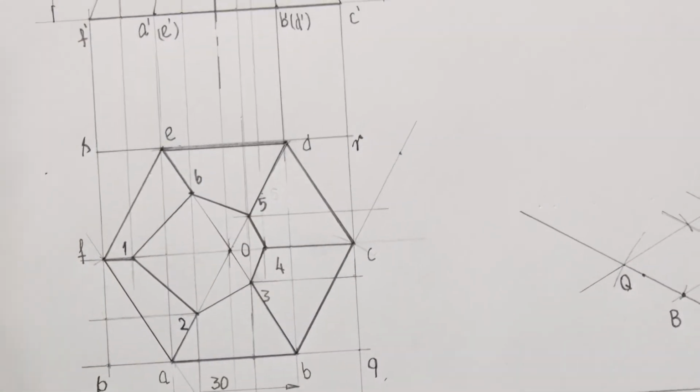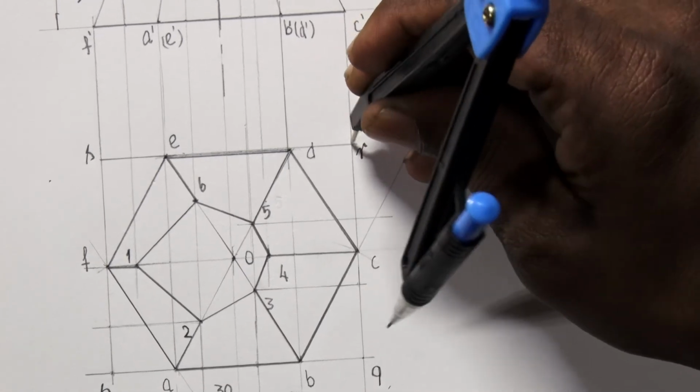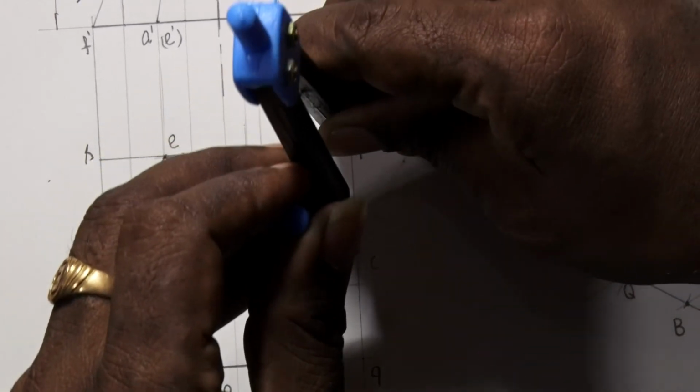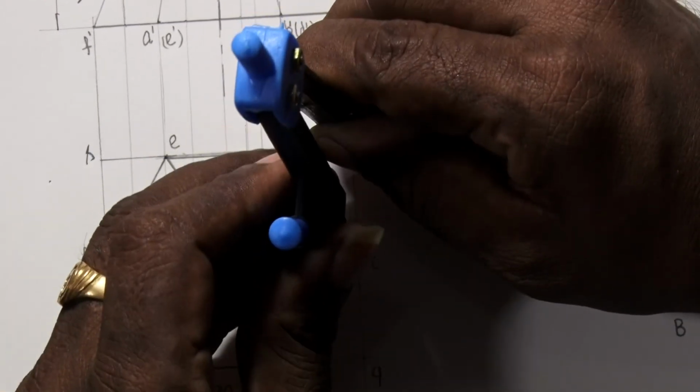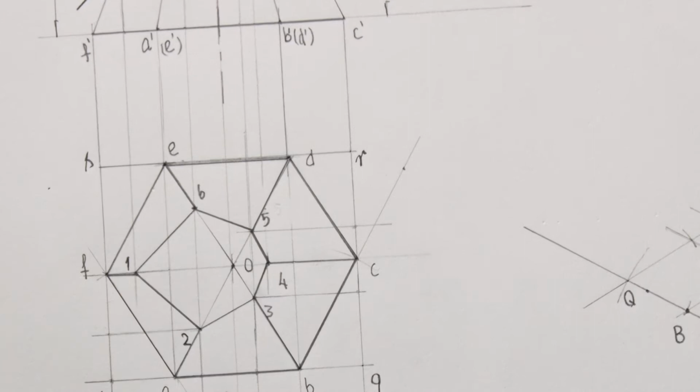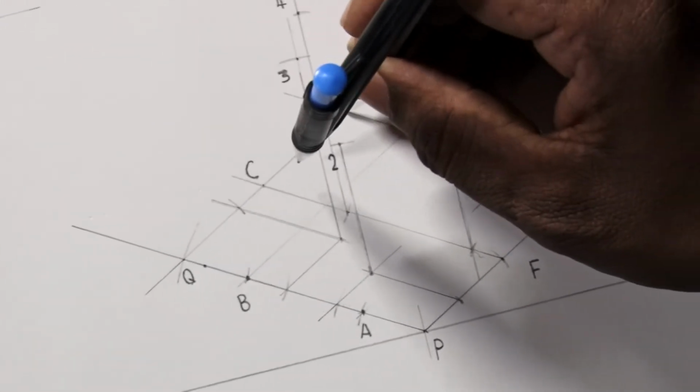So we take our RQ line and place this distance. RQ line is taken and the distance is taken. Here is RQ line and the distance is taken.